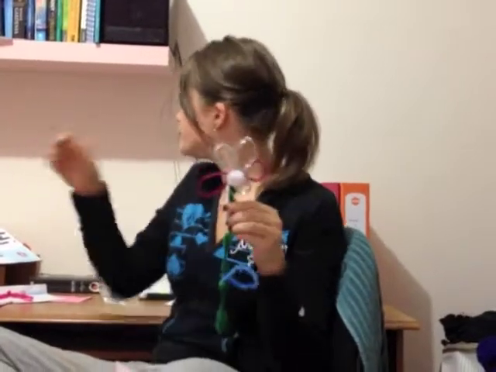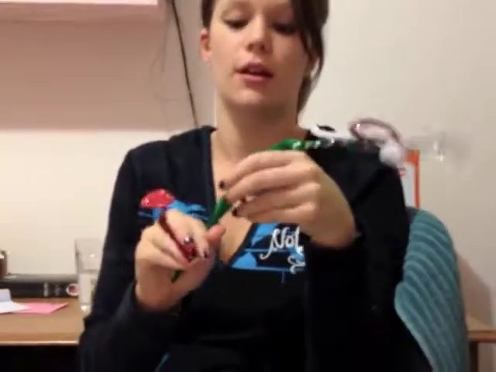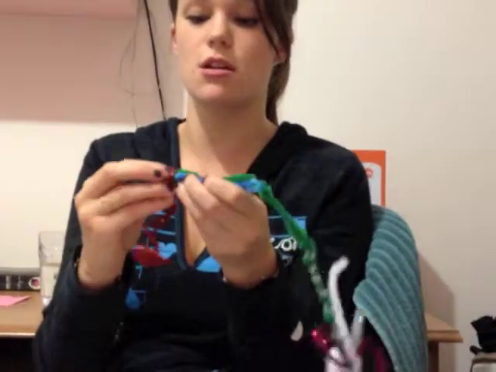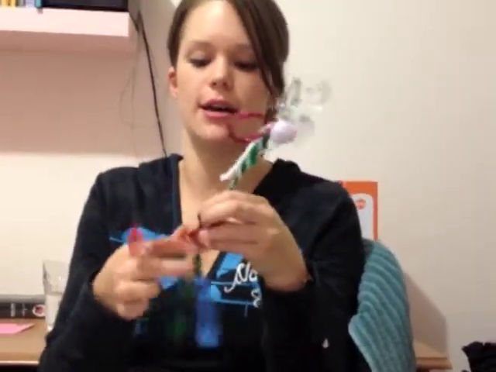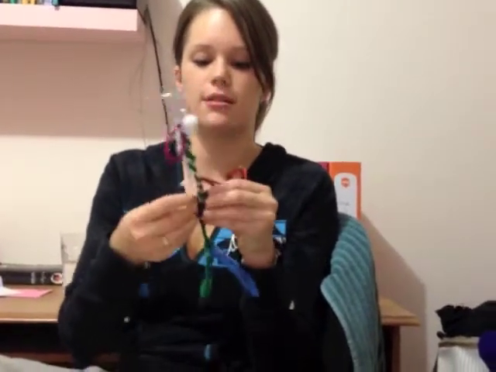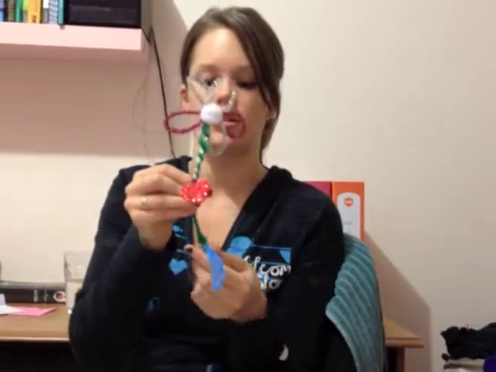Once we do that, you can grab the heart. This is just a sticky label heart, again with a pipe cleaner. We're going to slide that up. Probably shouldn't have put the petal on first. It's going to make my life a bit tricky. But slide that up and connect that to the flower.